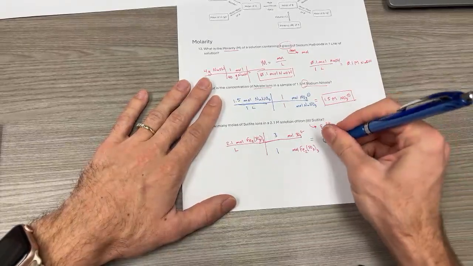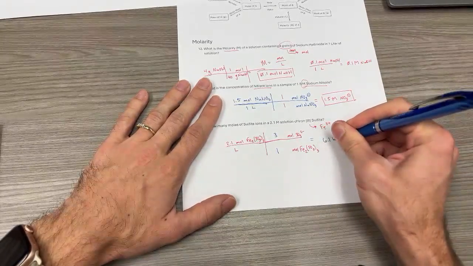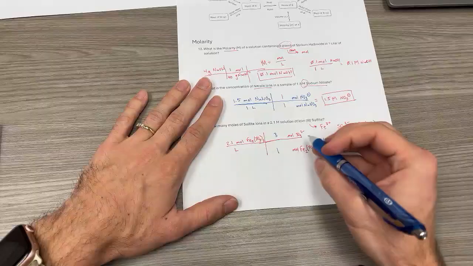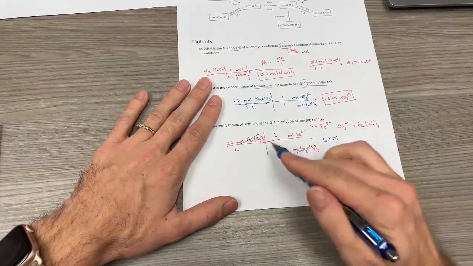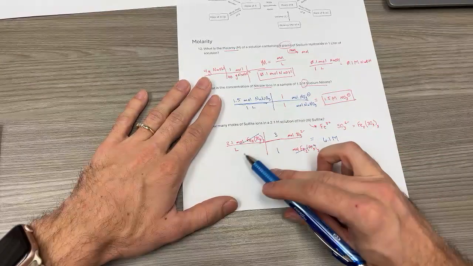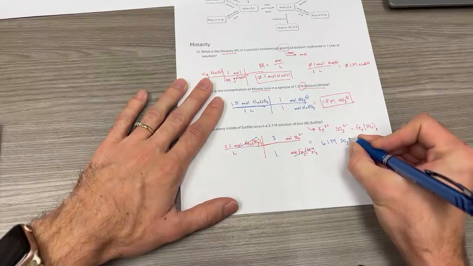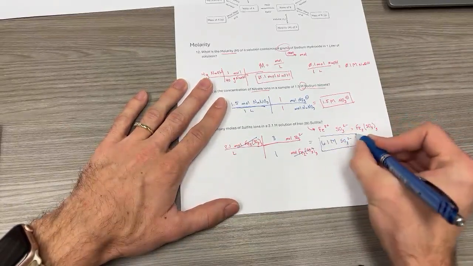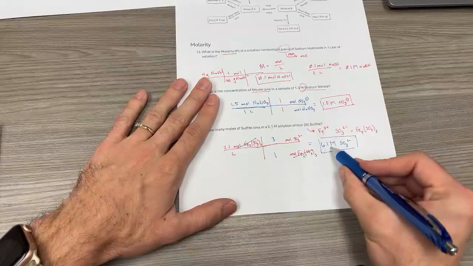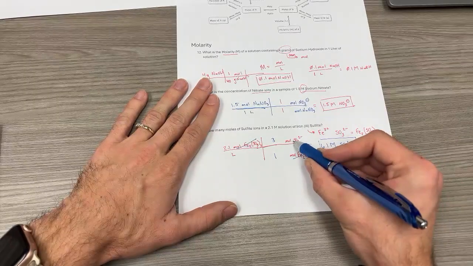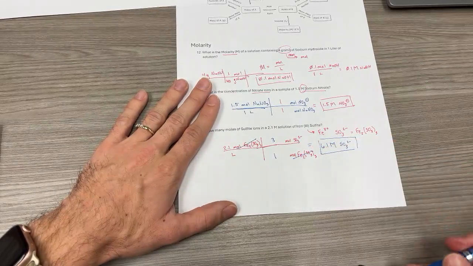My concentration is 6.3 molar. Notice how I get moles of sulfite per liter. 6.3 molar sulfite. Again, this can be written as 6.3 moles per liter of sulfite.